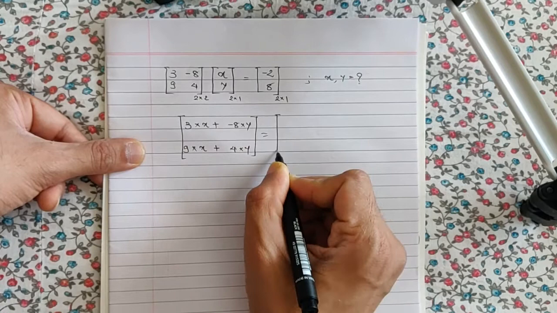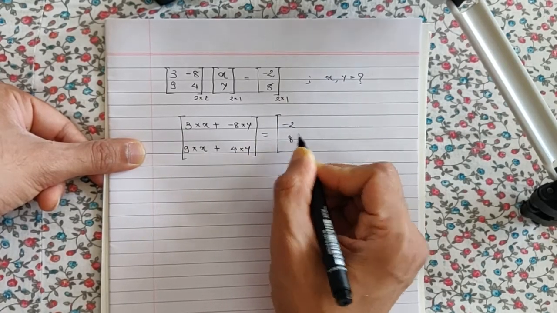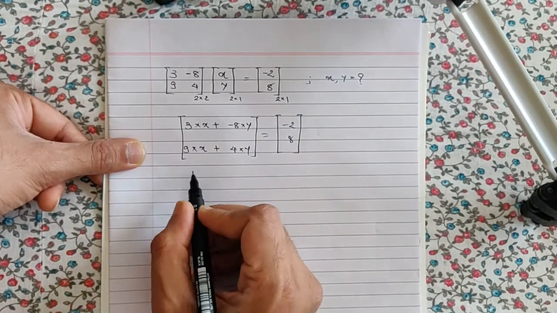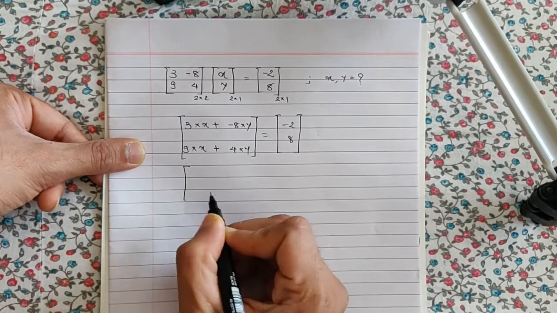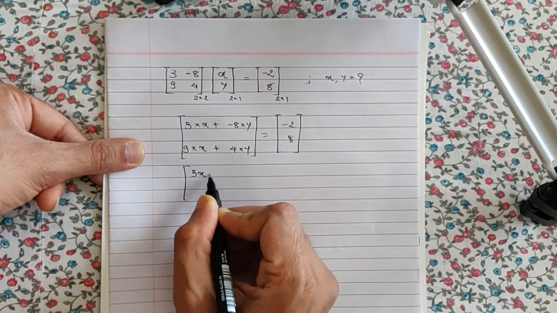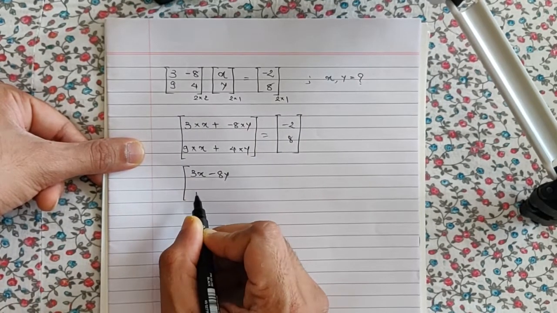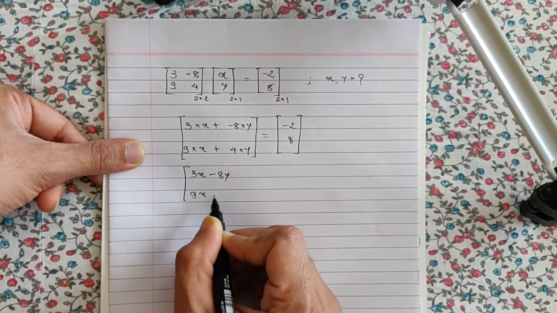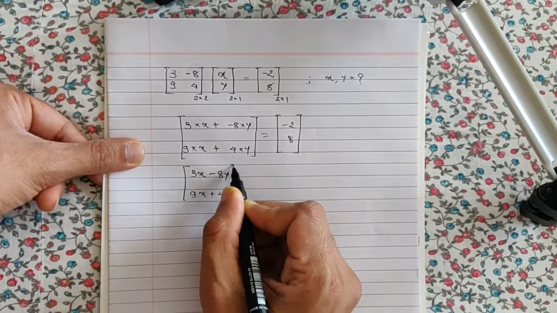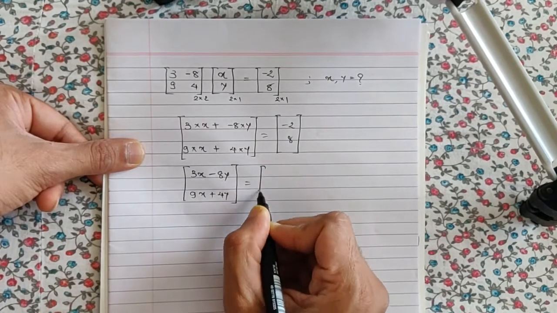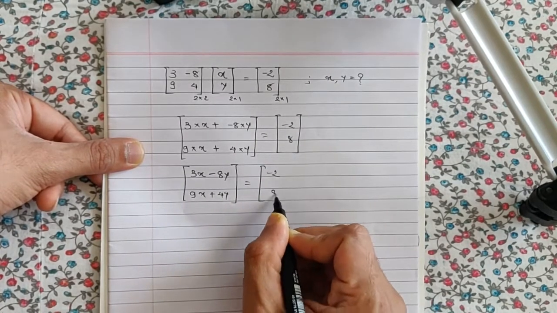You will equate it with [minus 2; 8]. So this will become 3x minus 8y, and here it will be 9x plus 4y, equated with minus 2 and 8.